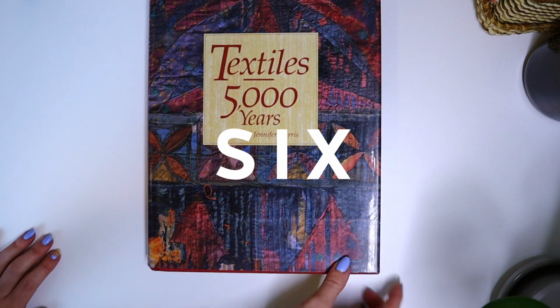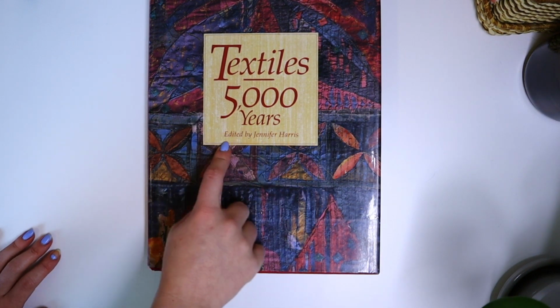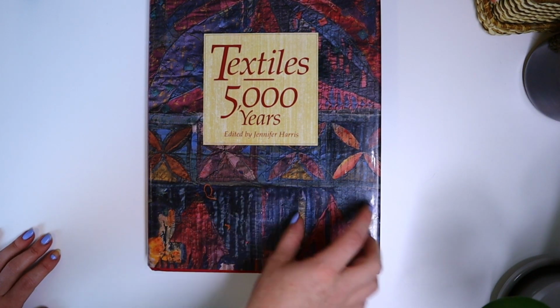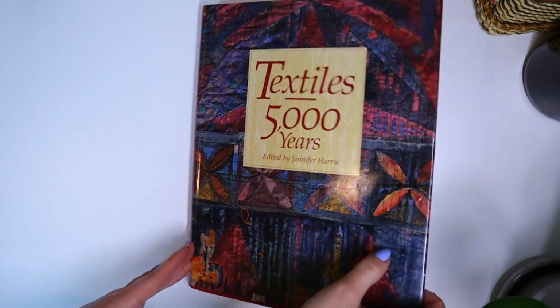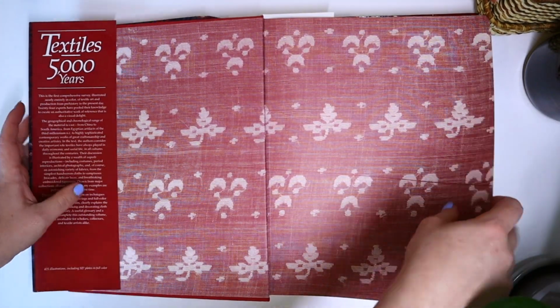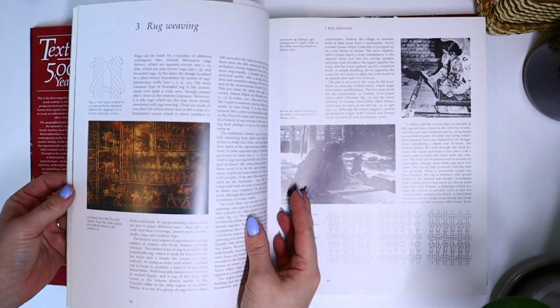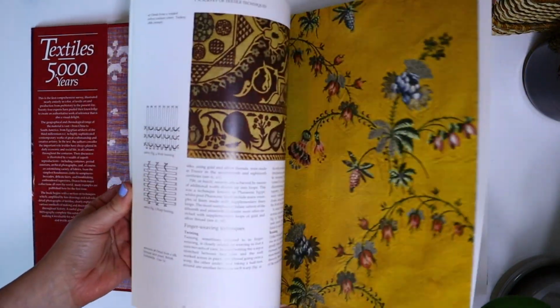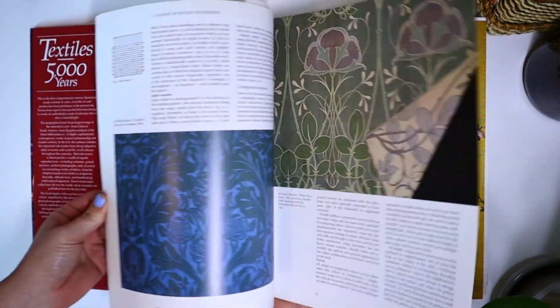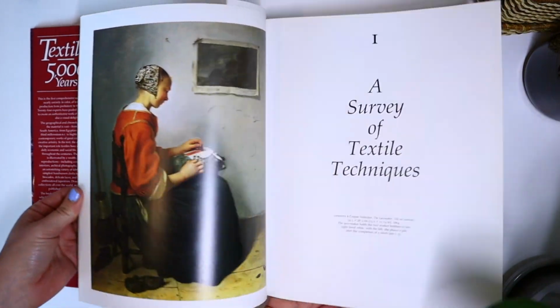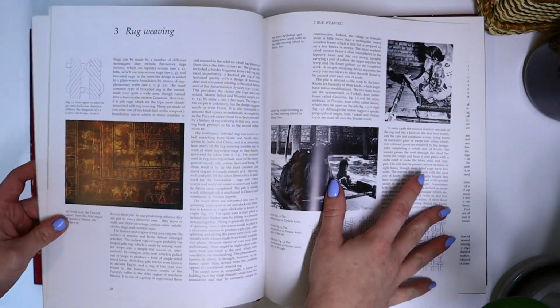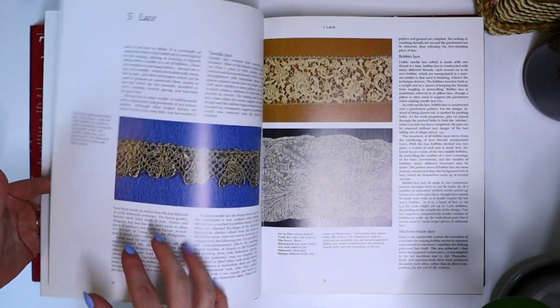The next book that I recommend is Textiles, 5,000 Years, edited by Jennifer Harris. And this is an awesome book, especially if you're wanting to learn more of the construction and weaving side of the textile business. It goes over a lot of different techniques and different kinds of weaving.